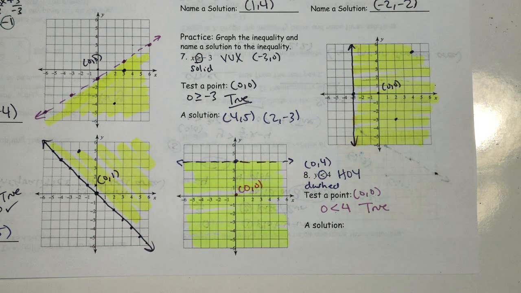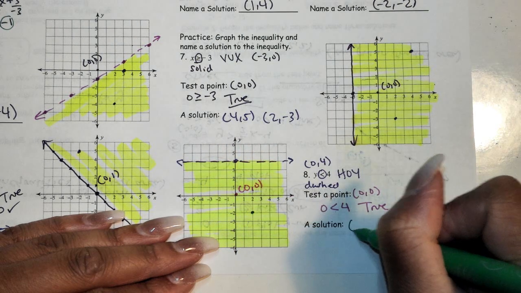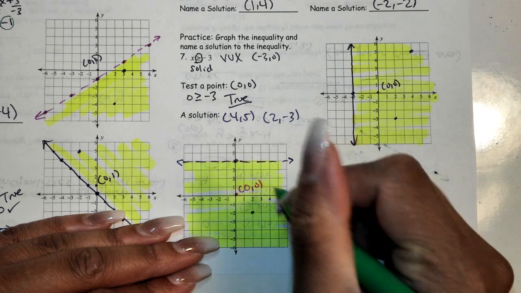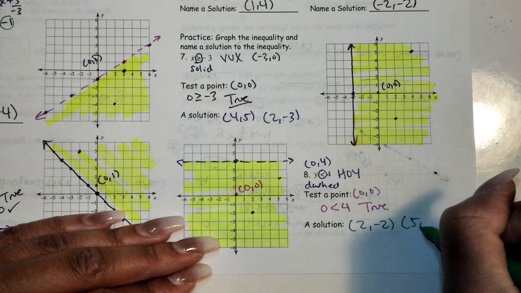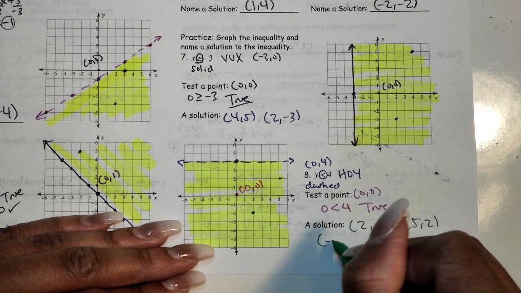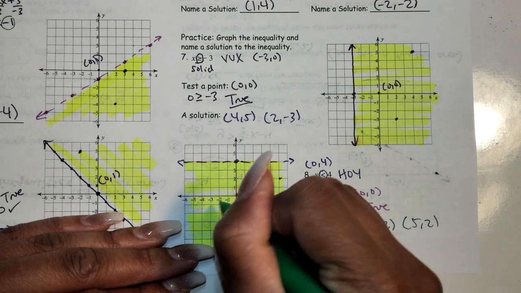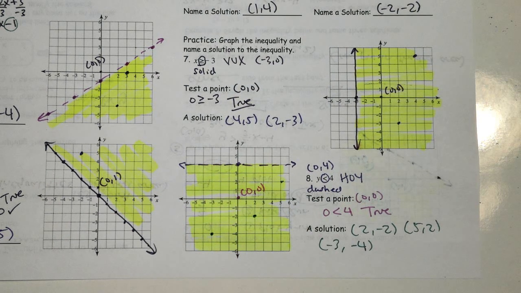Now I can name any solution I want. Let's try 2, -2, or we can choose 5, 2, or we can choose -3, -4. These are all in the shaded area. Any of these points are possible.